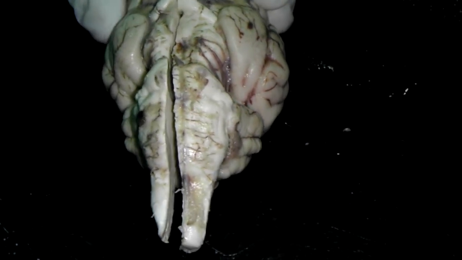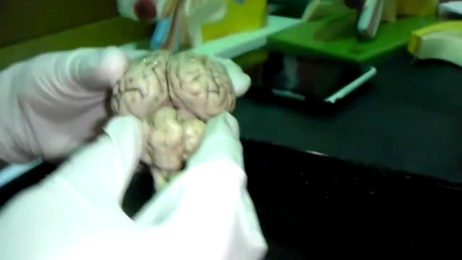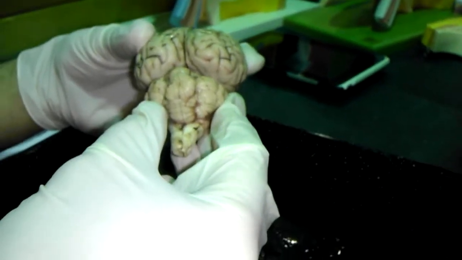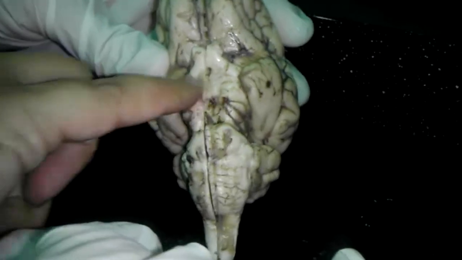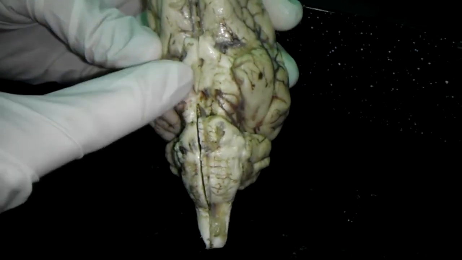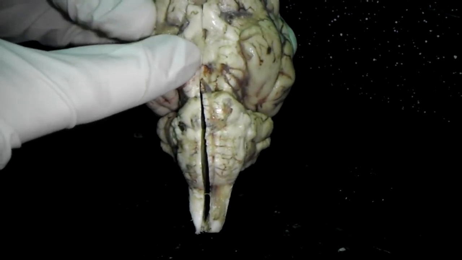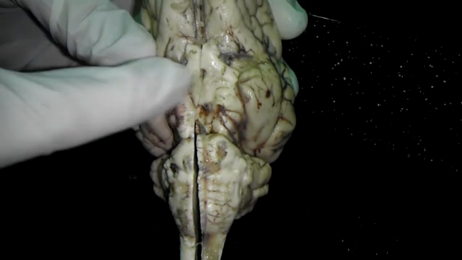Mammillary bodies. You can't see it in the cut one, on the other side. There it is, in there, right? No, these are the colliculi. It's just here. Okay. Mammillary bodies.